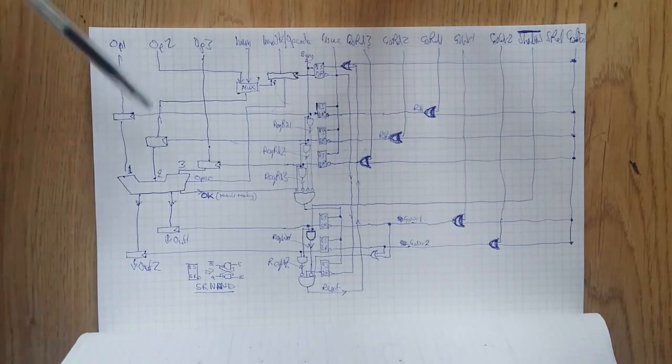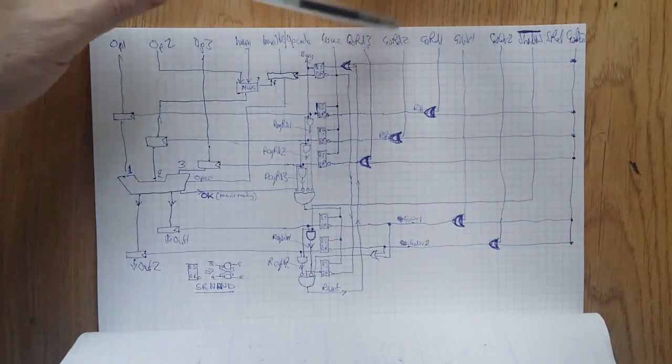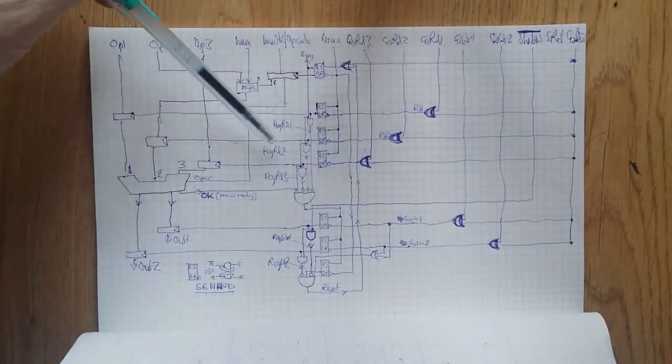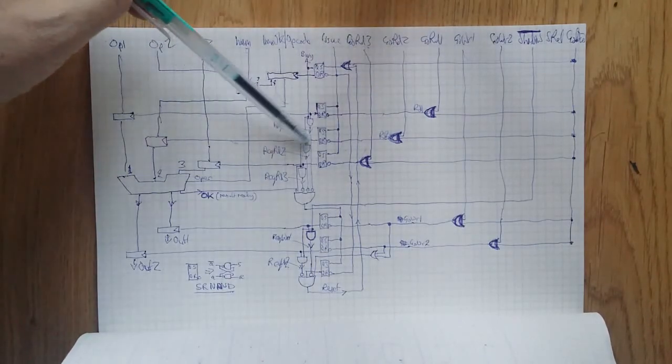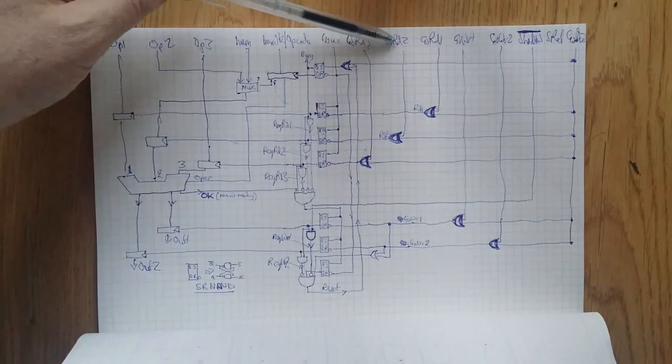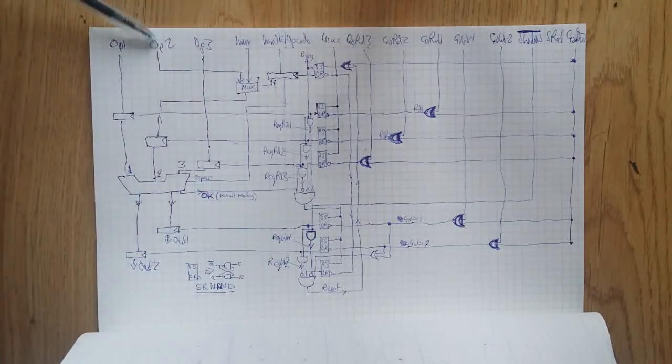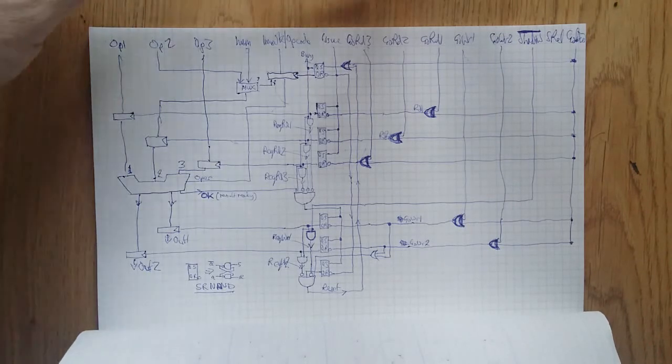register file port 1. Likewise, request read 2 goes high. This can go high, and at the same time operand 2 comes in from port 2 of the register bus, and likewise for number 3.